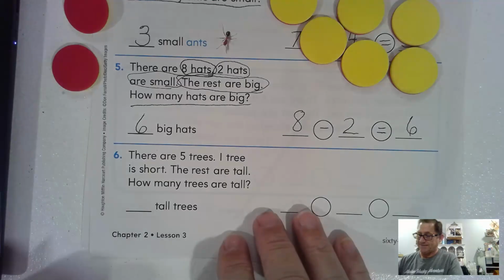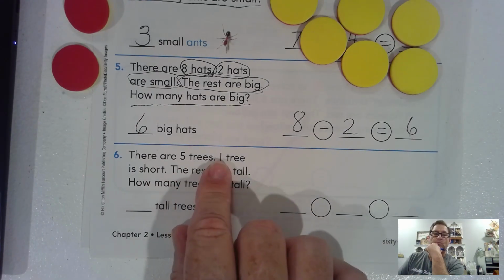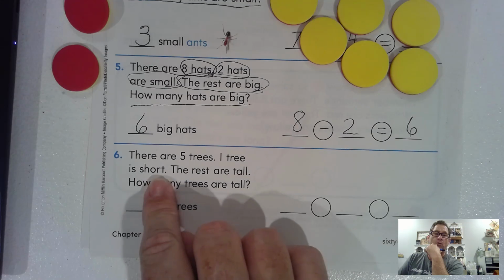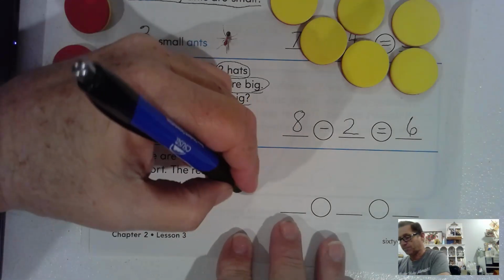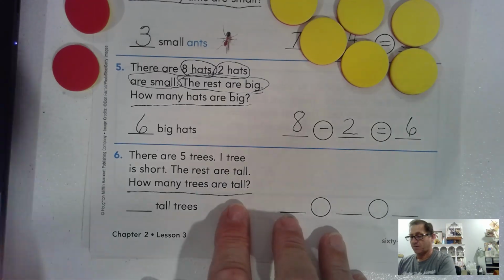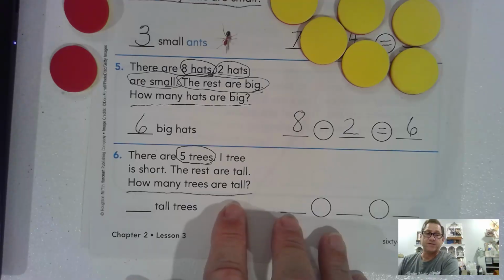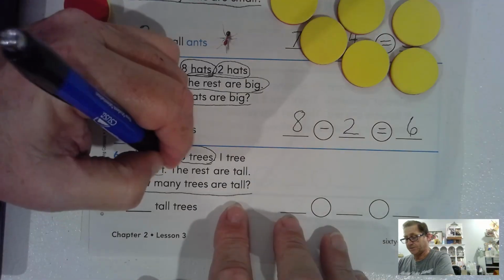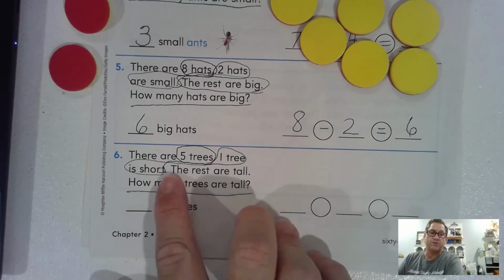And number 6. There are 5 trees. 1 tree is short. The rest are tall. How many trees are tall? You have to tell me how many trees are tall. How many total trees are there? There's 5 trees. Of those 5, 1 of those trees is short.